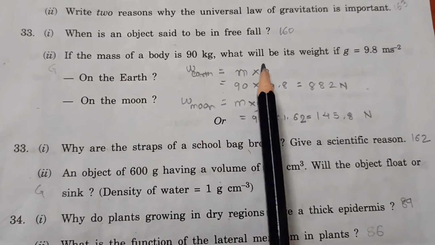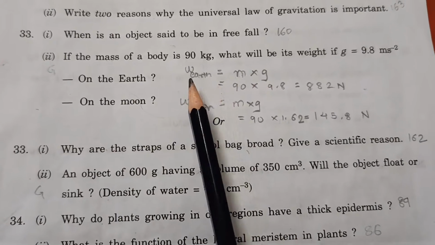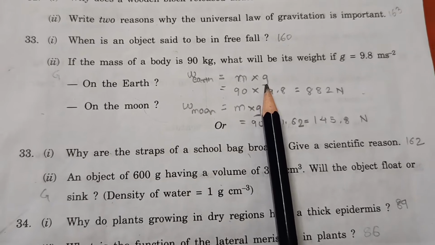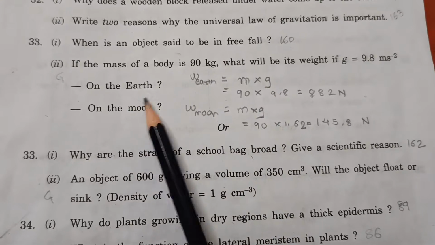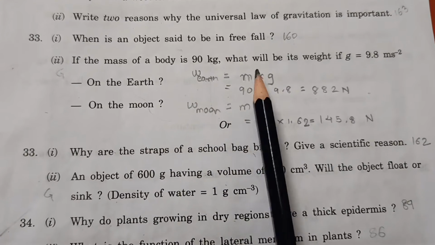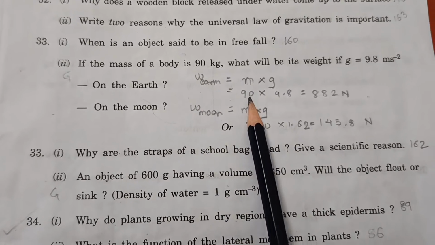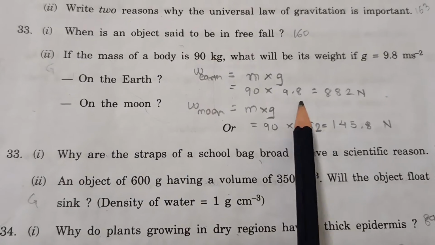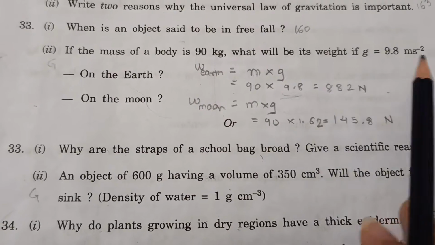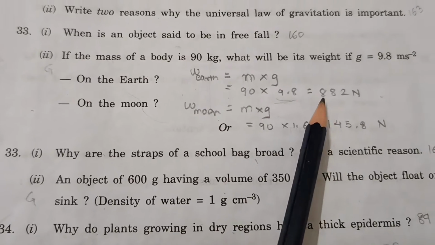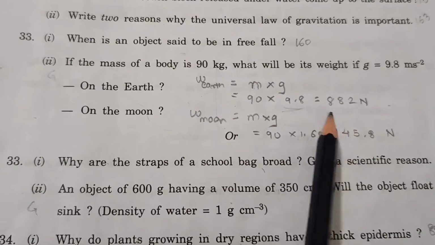On the earth, the formula is weight is equal to mass into g. So the weight on the earth is equal to the mass of the body, which is given as 90 kg, times Earth's gravity, 9.8 meter per second square, which is equal to 882 Newton.